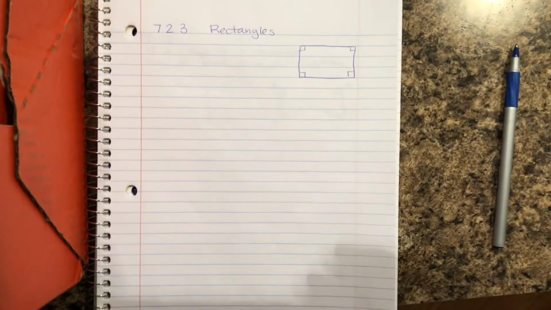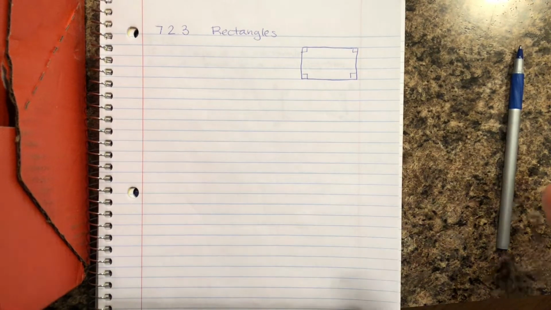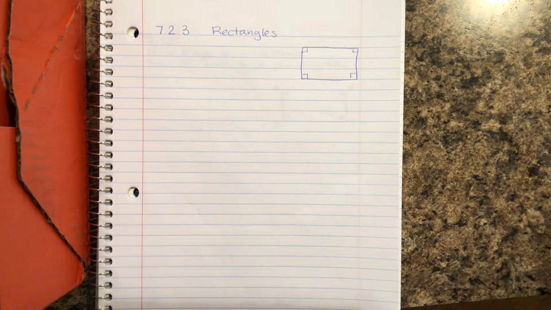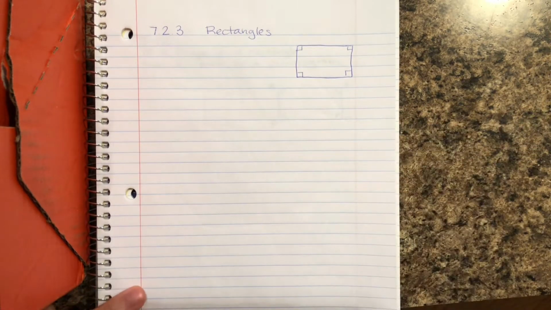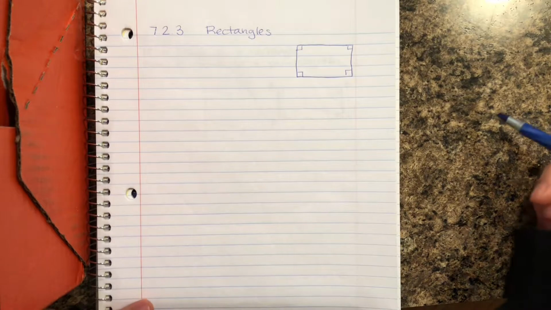Okay, this video is on lesson 7-23, using rectangles, and there are going to be some problems in this lesson where you're going to use more triangles to help prove different things about quadrilaterals.